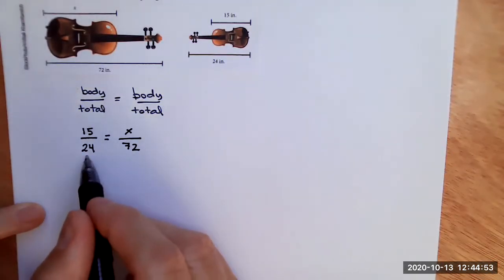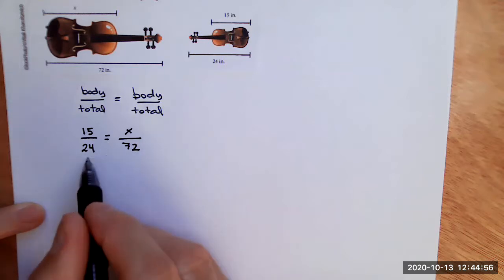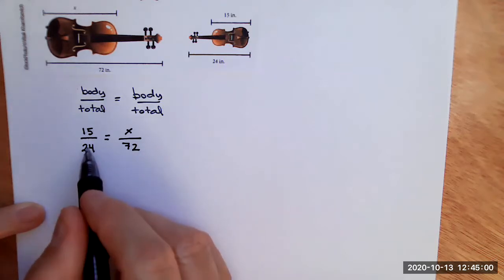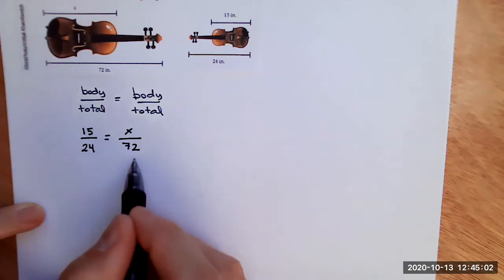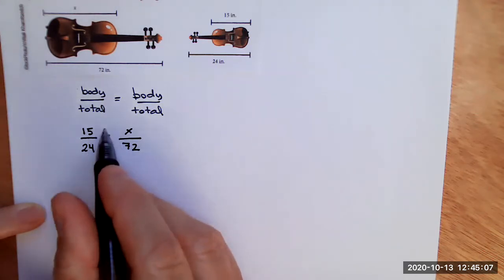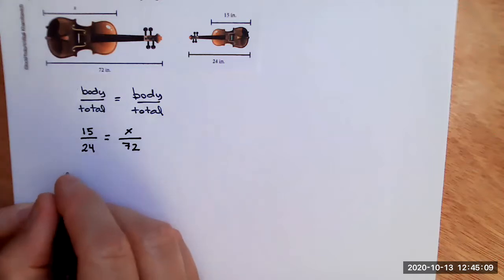And you could either multiply both sides by the least common multiple of 24 and 72, but because there are no terms, no plus or minus, we can use the shortcut called cross multiply.